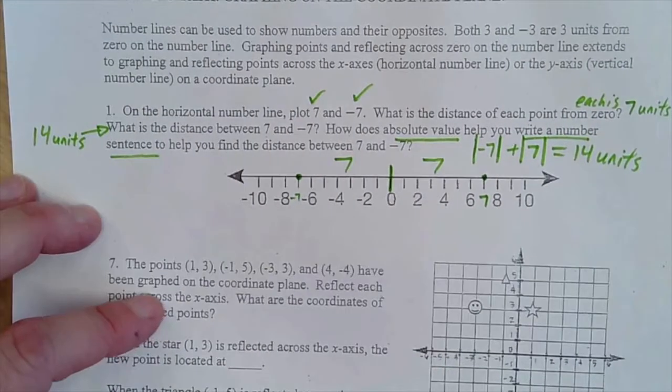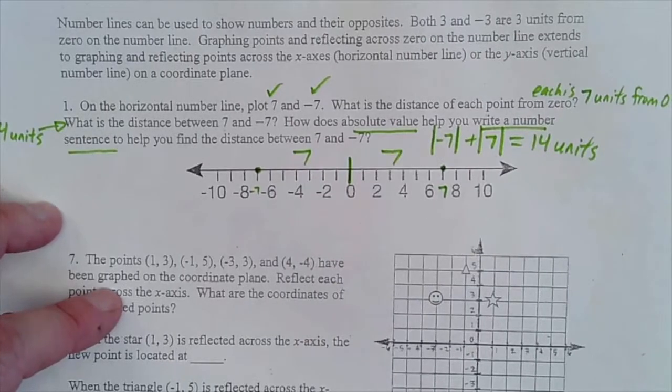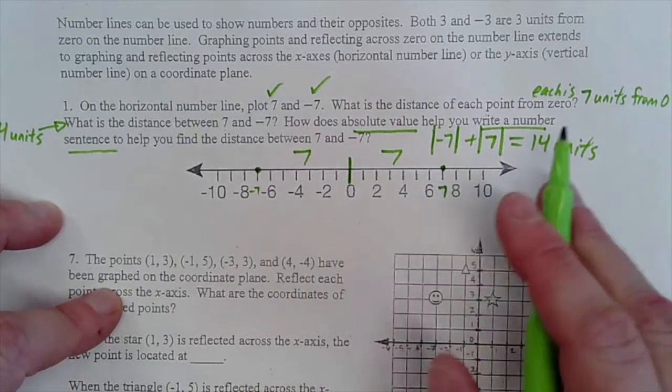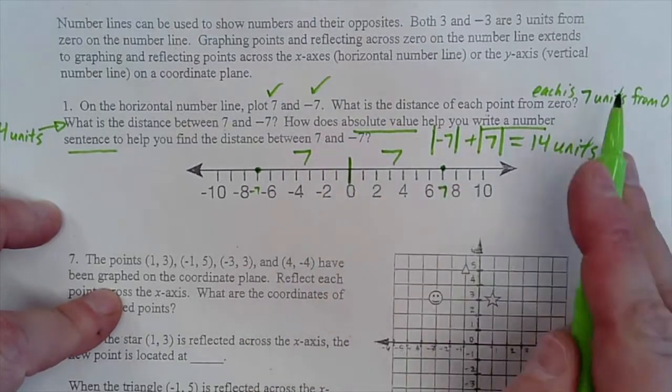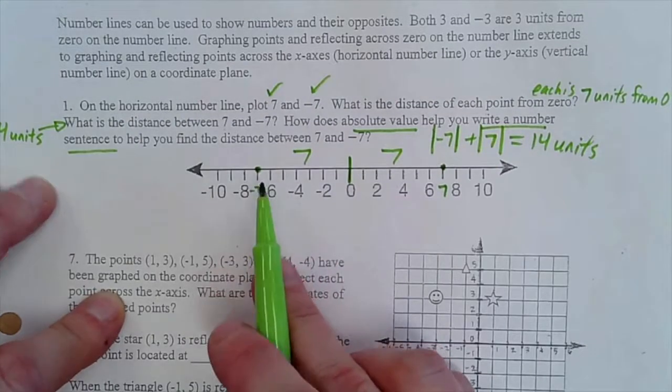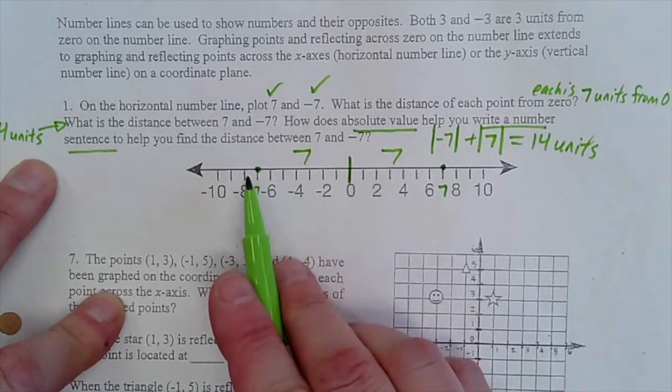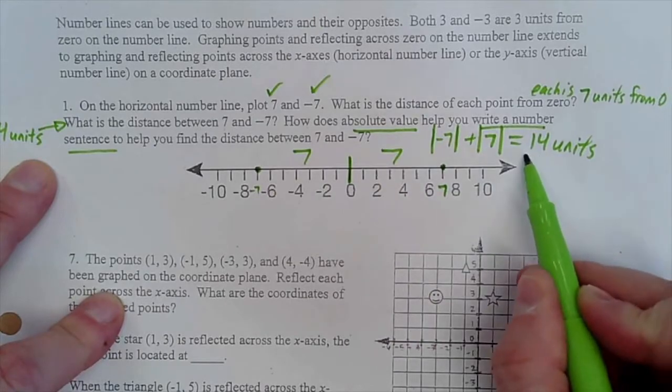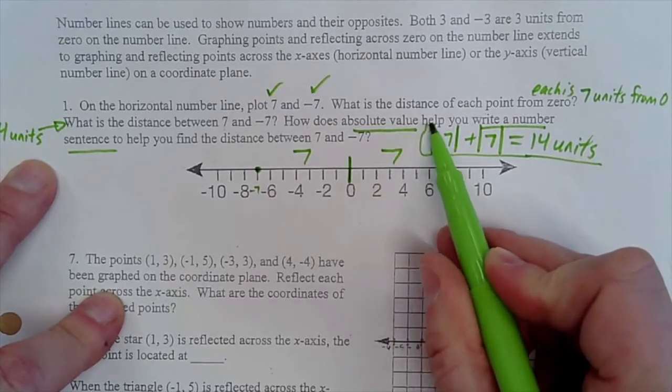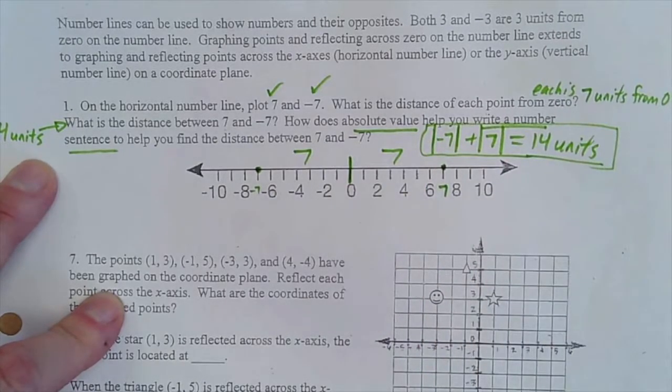So there's multiple questions that you have to answer here. The first one's plotting. Then the next one's asking how far is each point from 0. And then it asks you how far is the distance between the 2 points. And then how does a number sentence help you. So here's your number sentence that you write. It helps you answer that.